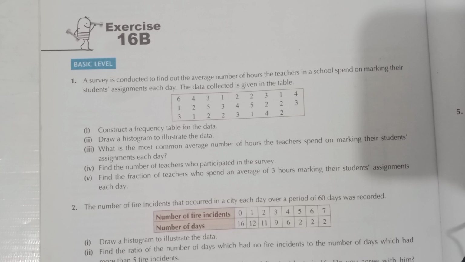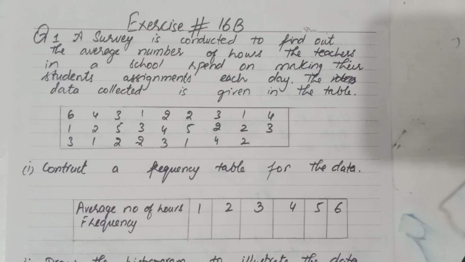Today we will do exercise 16b of book T2, and we will do questions of basic level from question number 1 to question number 5 today. Let's start, students. Now students, question number 1.